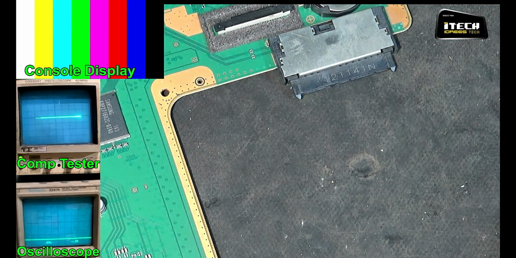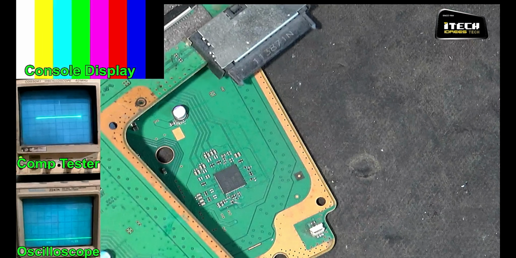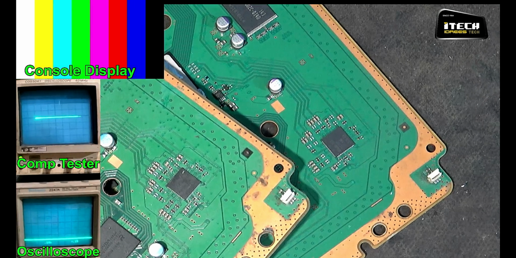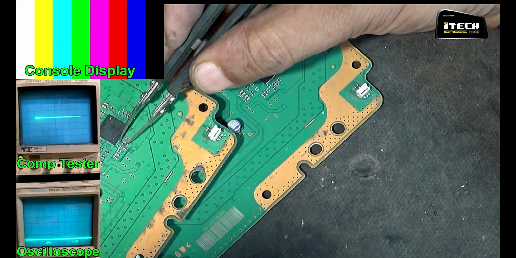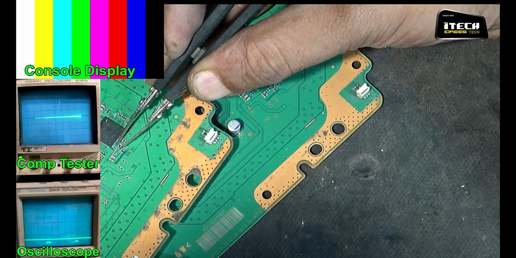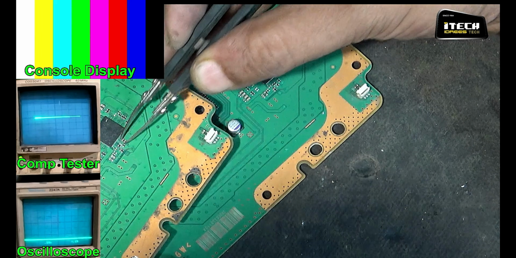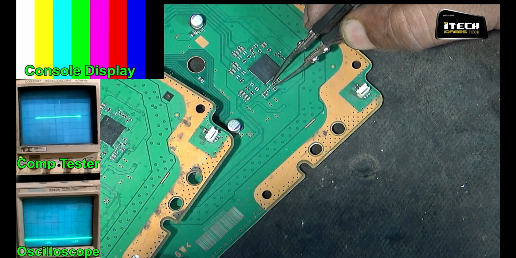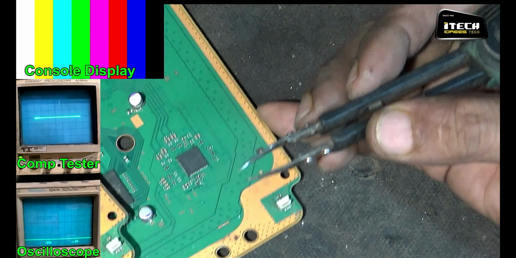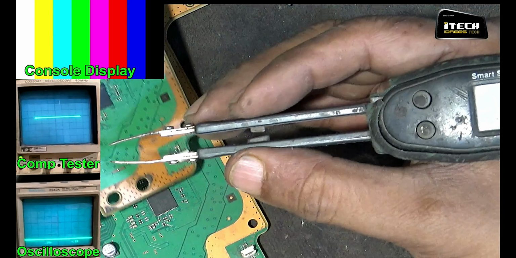So let's bring in a donor board. I am now measuring the exact same location on a known good KTE001 motherboard. Interesting. On the donor board, this resistor measures approximately 300 ohms, while on the faulty board it is measuring hundreds of kiloohms. That is a massive difference. At this point, there is clearly something wrong.